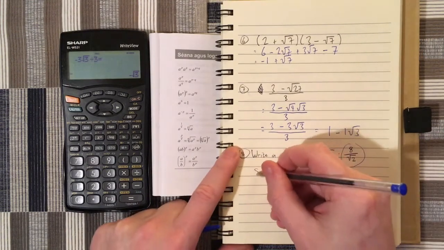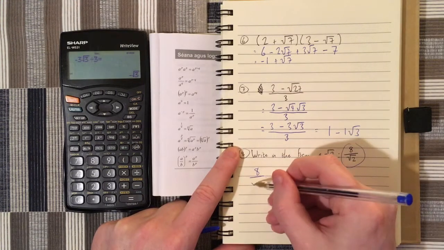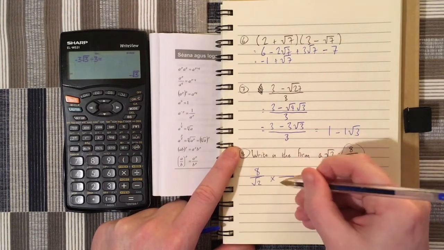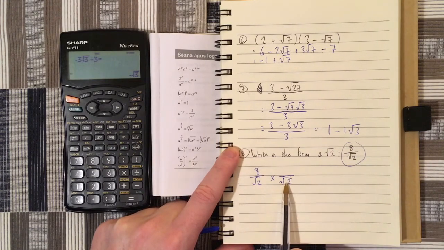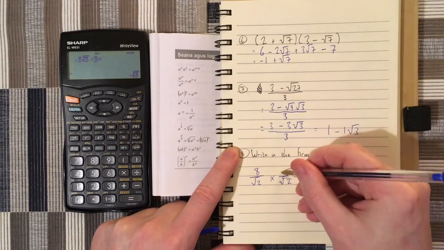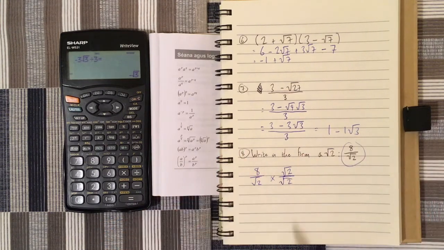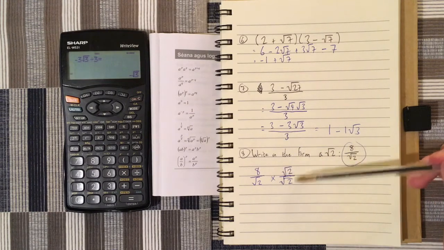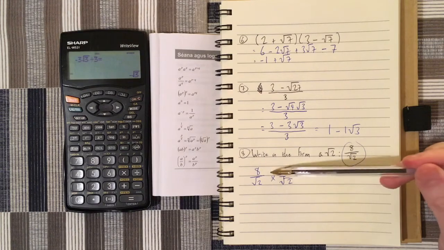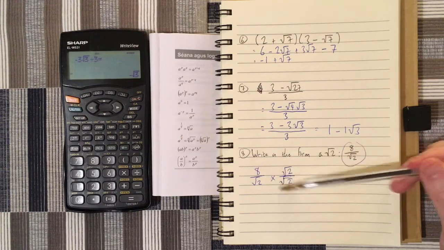To get rid of the root 2 from the bottom, multiply the bottom by root 2. If I multiply the bottom by root 2, I need to multiply the top by root 2 as well. So I'm going to multiply this by root 2 over root 2. Now, can I do that? Yes, because what is the square root of 2 divided by the square root of 2? It's just 1. Anything divided by itself is 1.